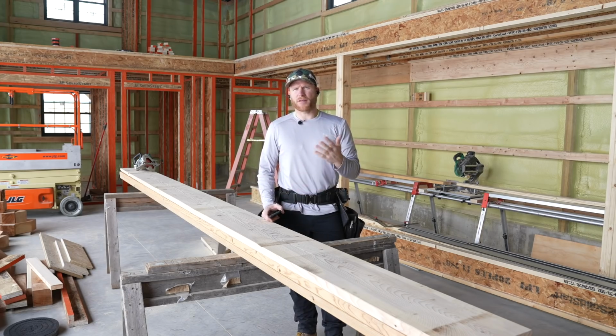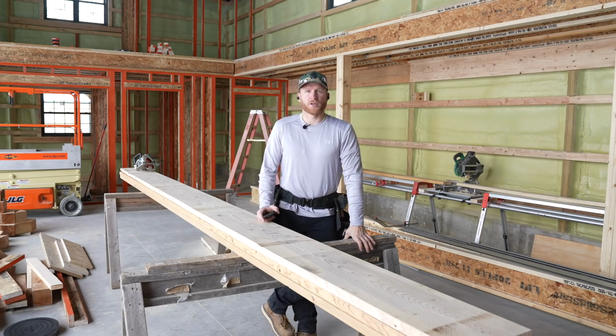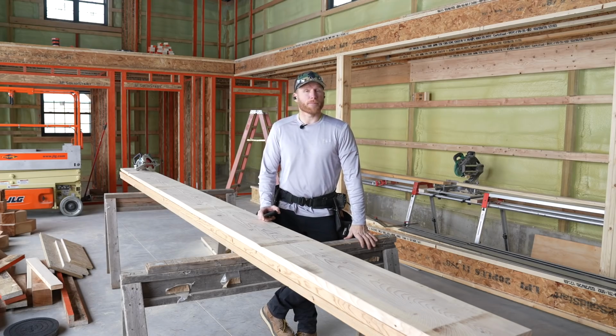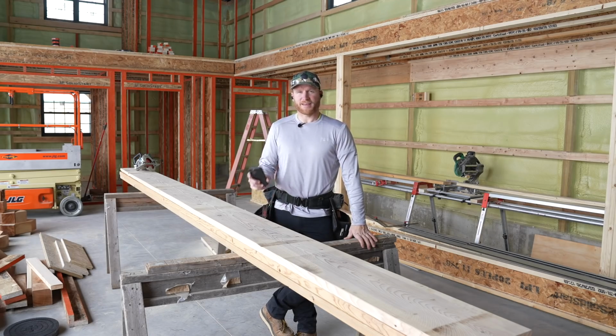Now you might be saying, but I thought code was 7 inches. You should always check your local codes, talk to any code officials in your area. I can do 7 1/4 in this situation. It's not a publicly accessible staircase and it works well and is all good. So don't worry about that. 7 1/4 is going to be my rise.